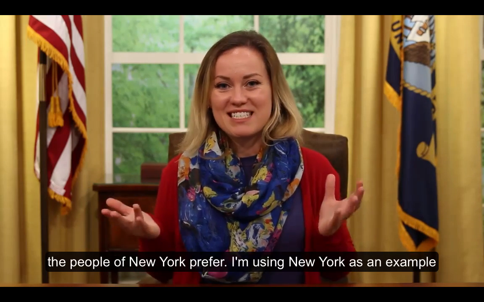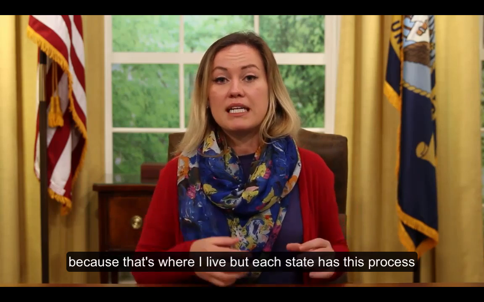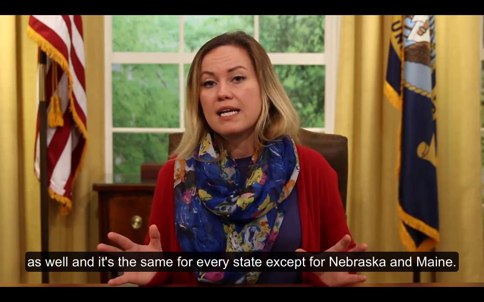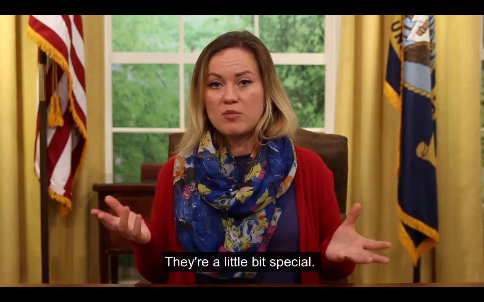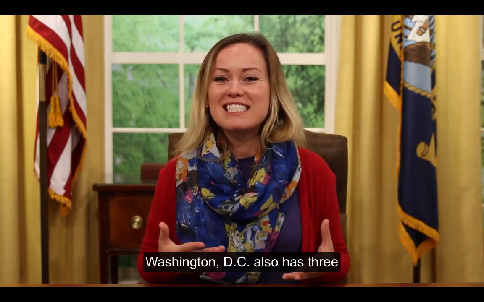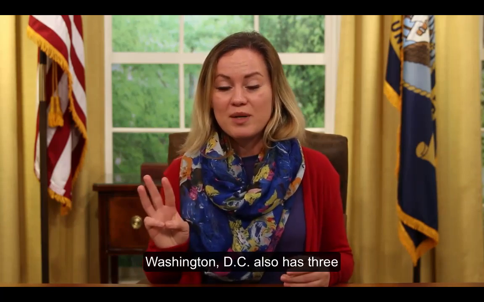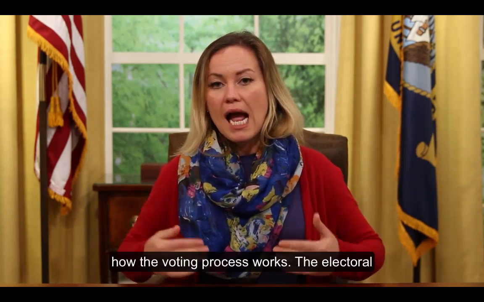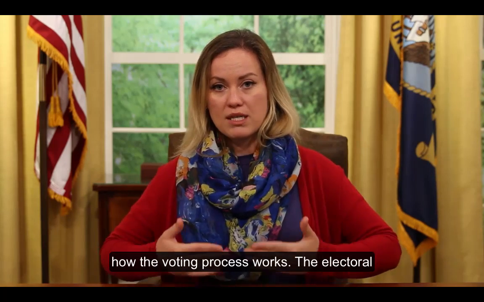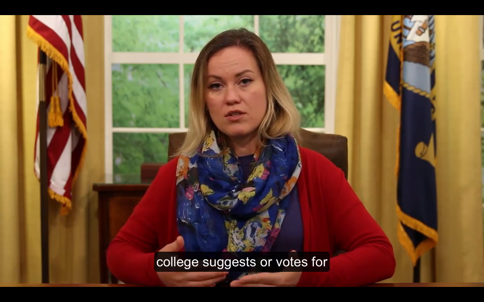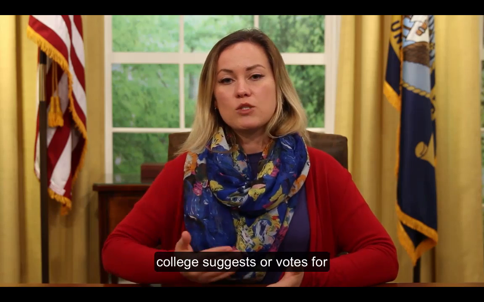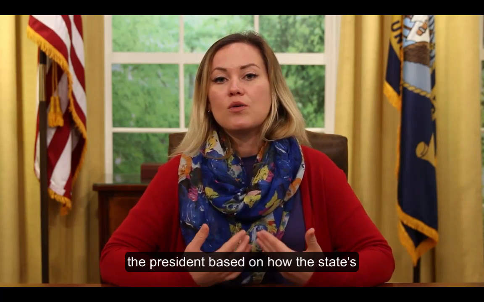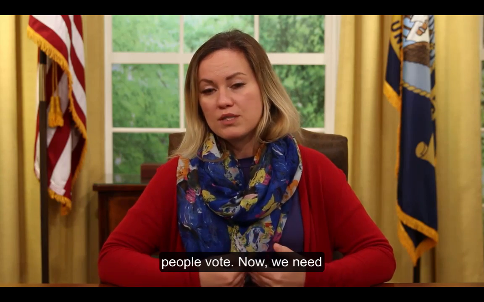So I'm using New York as an example because that's where I live, but each state has this process as well, and it's the same for every state except for Nebraska and Maine. They're a little bit special. Washington, D.C. also has 3 electoral votes. Okay, so now we know how the voting process works. The Electoral College suggests or votes for the president based on how the state's people vote.